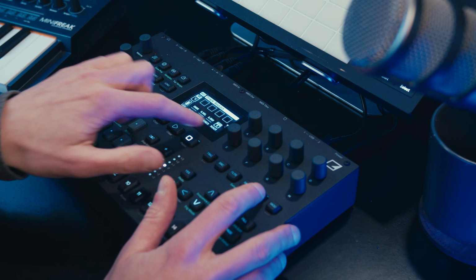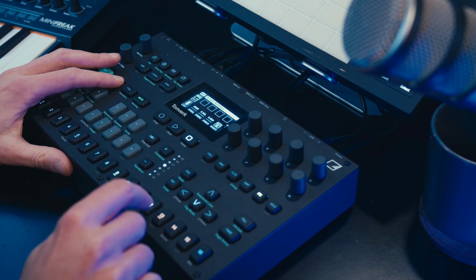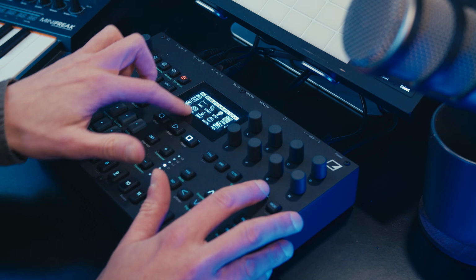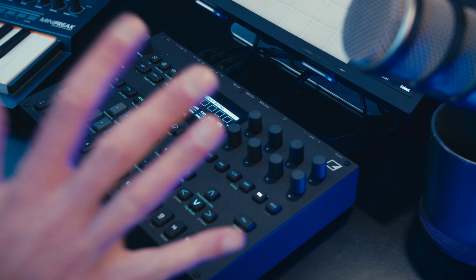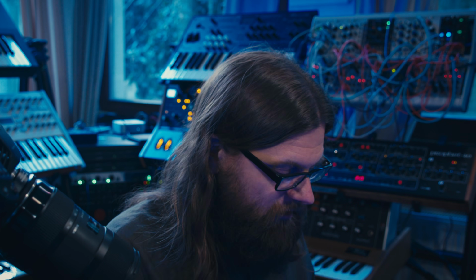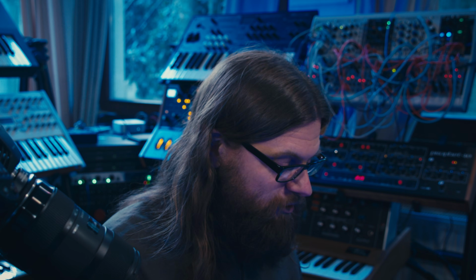And from here, we're going into bus 4. And here on bus 4, we have, again, the delay and the reverb. So this thing is an absolute, how should I say it? A very versatile workhorse, which allows you to do tons of interesting stuff with it.